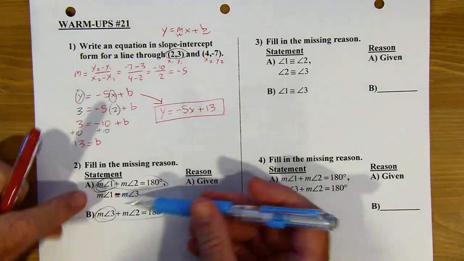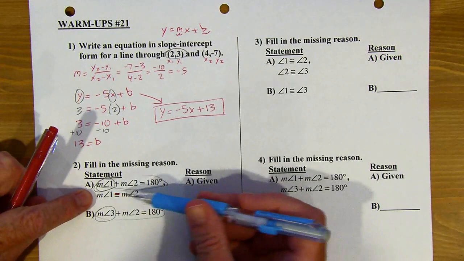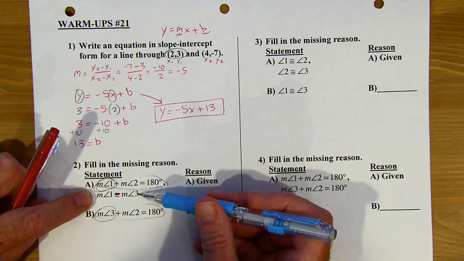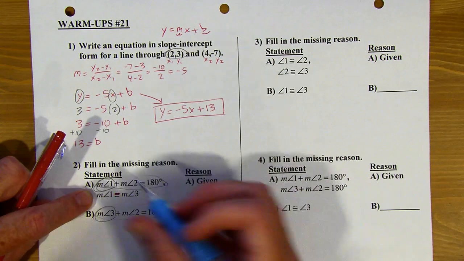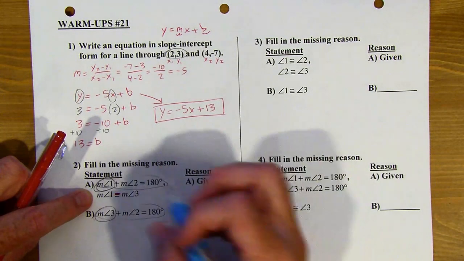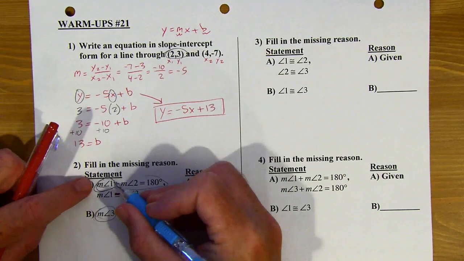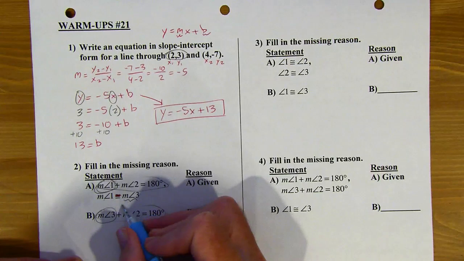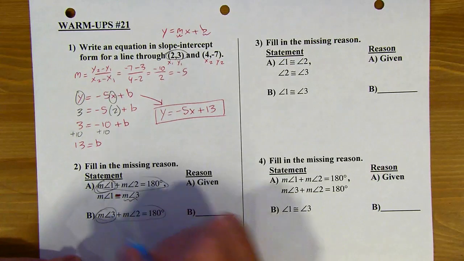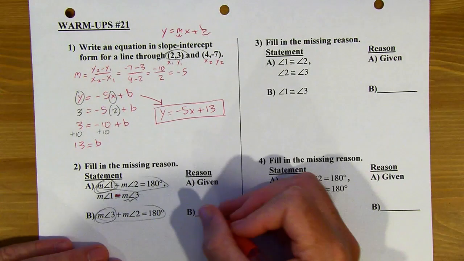Well, I can do that because angle 1 and angle 3 are interchangeable, right? They're congruent angles, so their measures are equal. So I can take angle 3 and substitute it into the first equation where the angle 1 was. I'm replacing angle 1 with angle 3. So this is substitution.